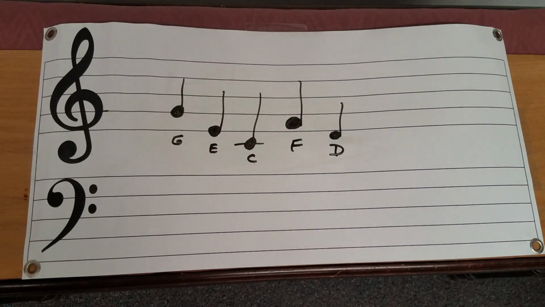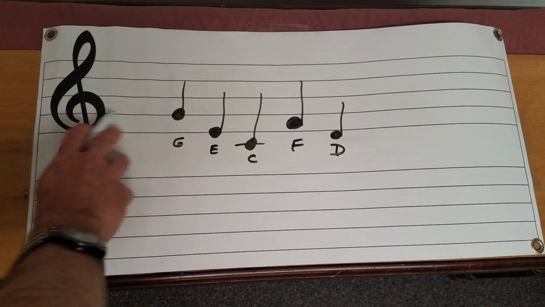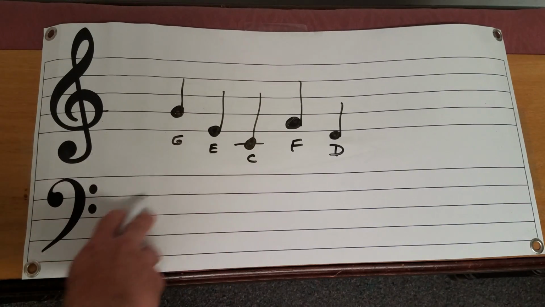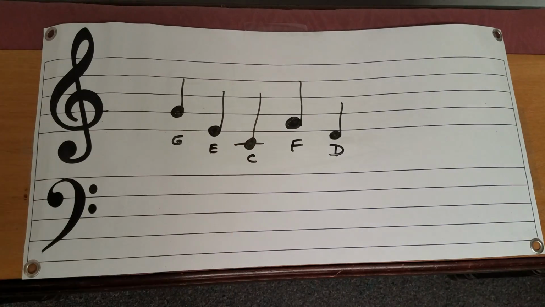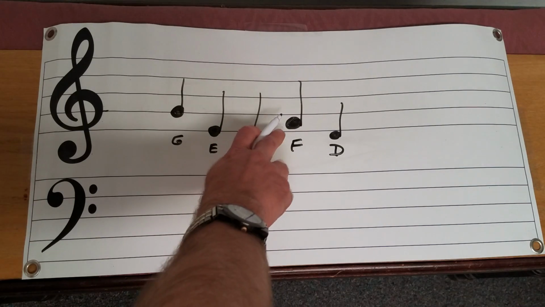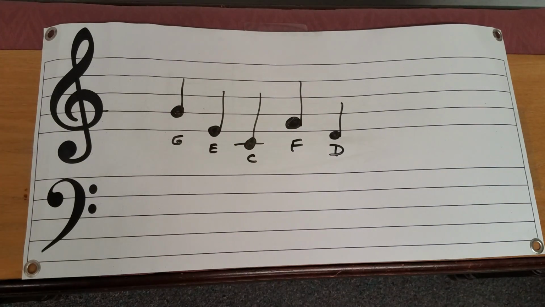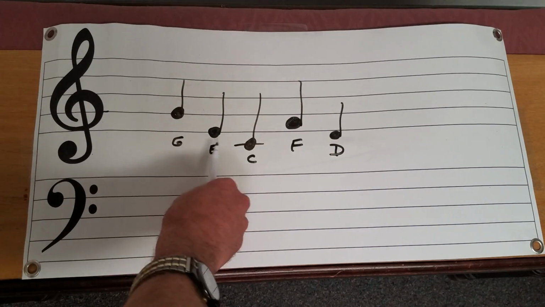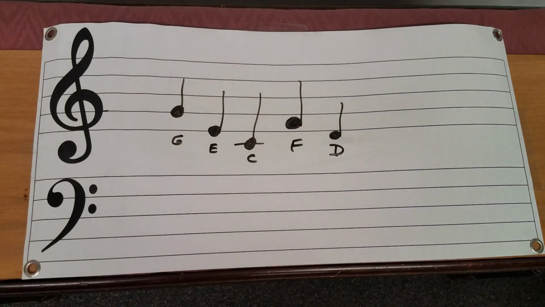But again, what I wanted you to see was that clearly the G is here, the C is here. The E is the dividing line between the two of them. Then we get the F. Again, think of the smiling face in the first space. And then finally, we get the D. So now we have 1, 2, 3, 4, 5 notes that are learned.